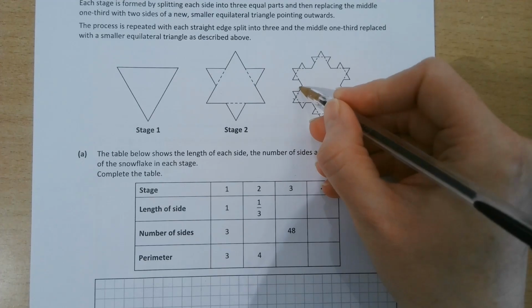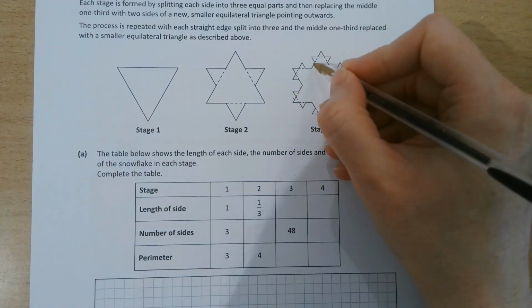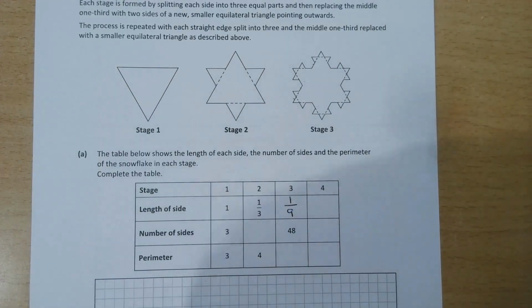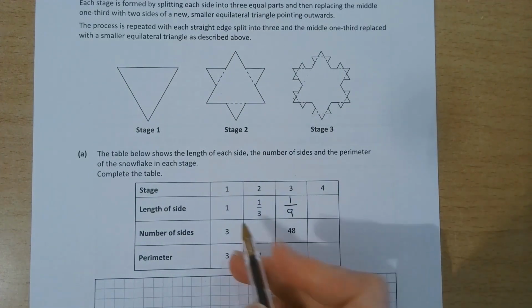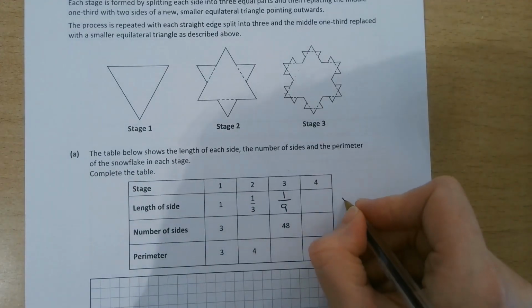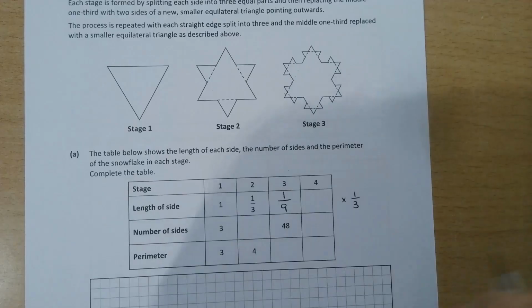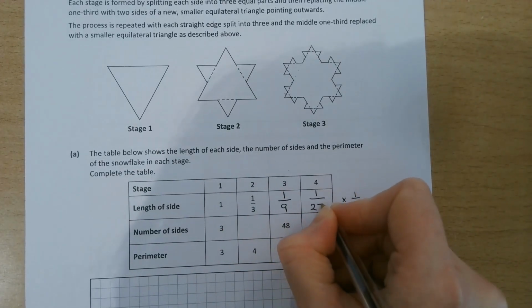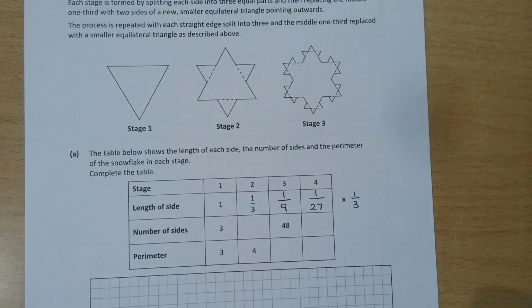So we end up at 1, 2, 3, 4, 5, 6 in theory, 7, 8, 9. So it's 1/9. What we can see happening in here is a sequence of the length of sides where we're multiplying by 1/3. So if we multiply by 1/3 again, we would expect to have 1/27 as our length of side for stage 4.